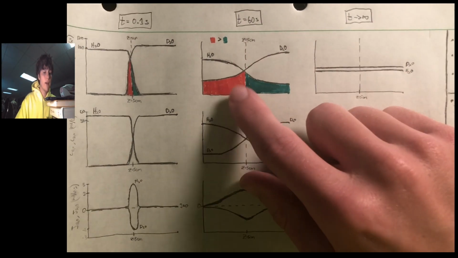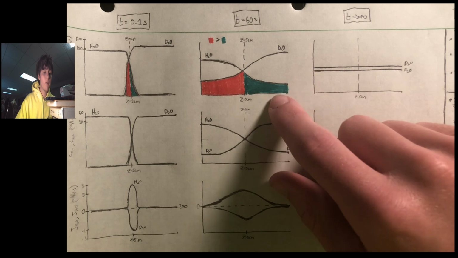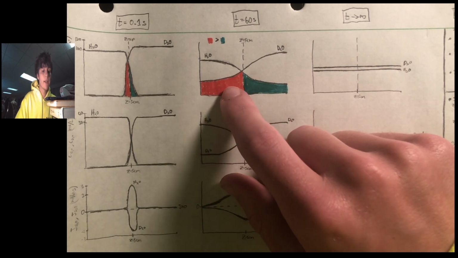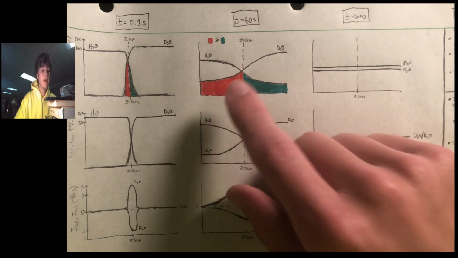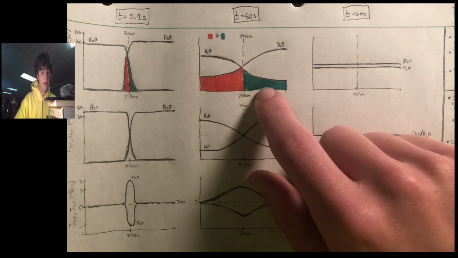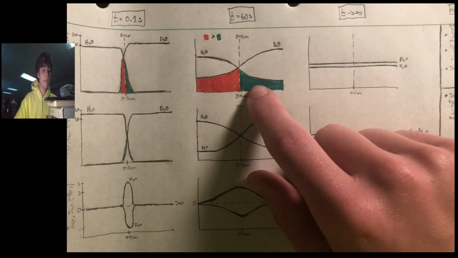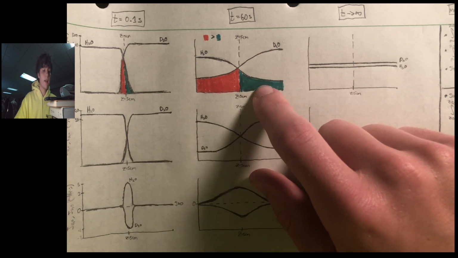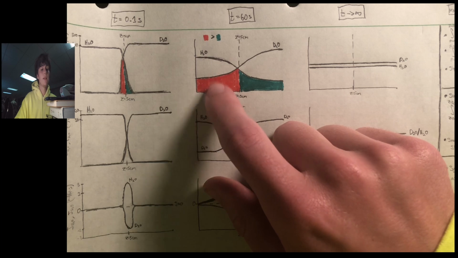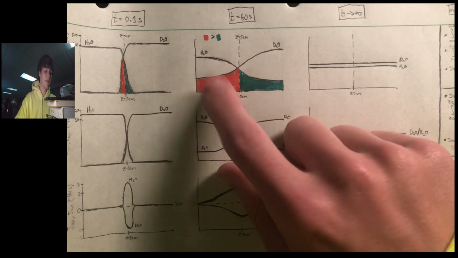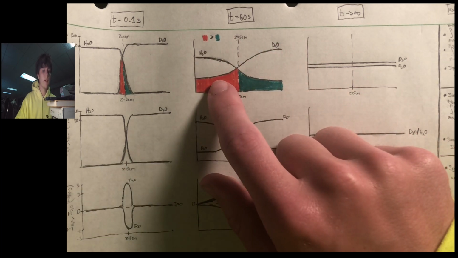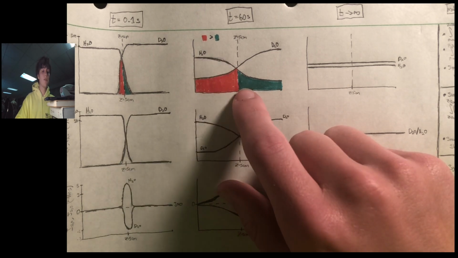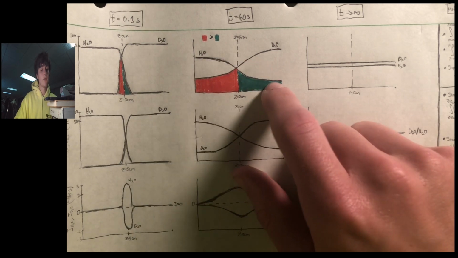Over here, we've let time pass by more, and this red area represents the mass of deuterated water that moves to the left, and this green area represents the mass of water that's moved to the right-hand side. Same thing as before, the total mass of deuterated water that moves to the left-hand side is greater than the total mass of water that moves to the right-hand side.